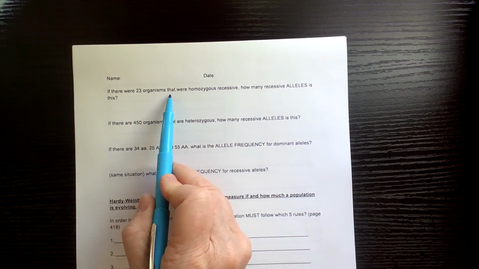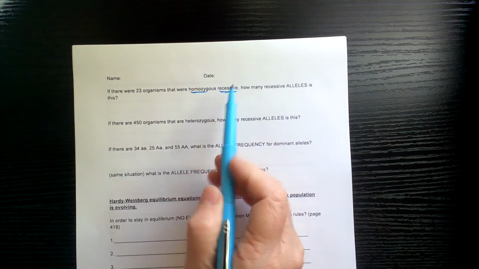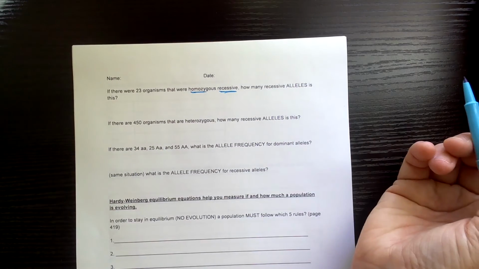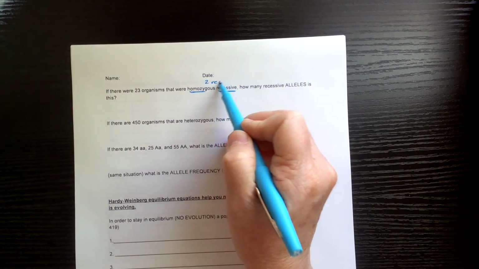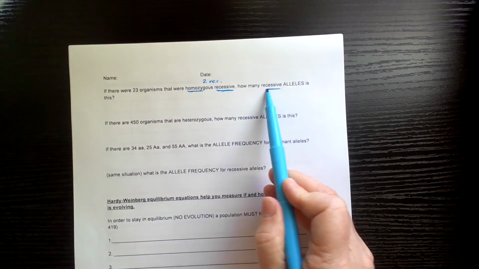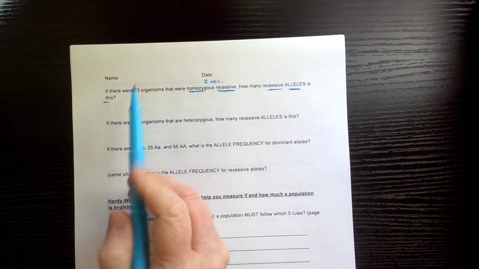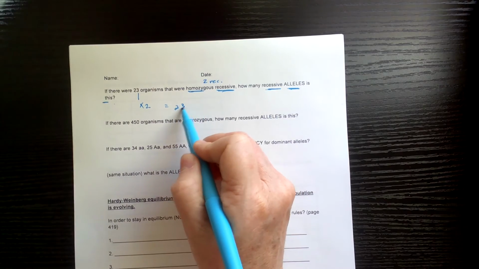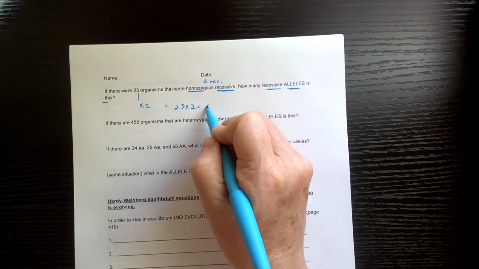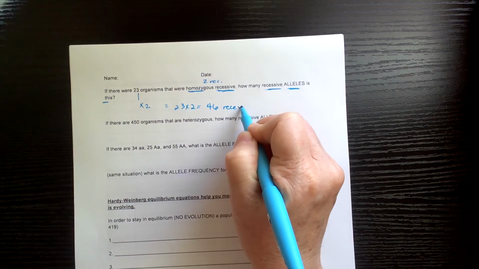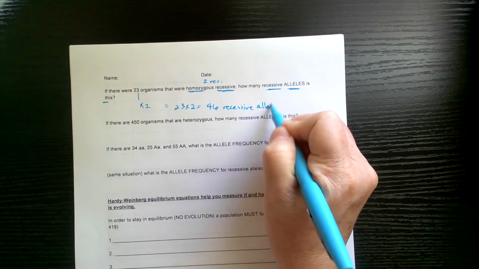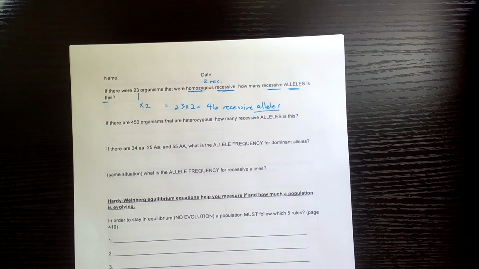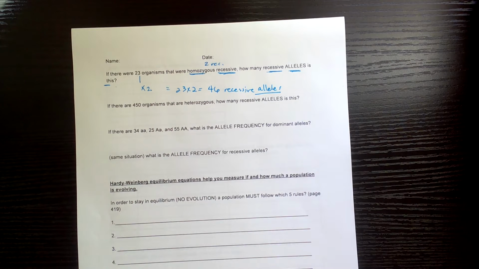So there's 23 organisms that are homozygous recessive. That means they have two recessive alleles. How many total recessive alleles is this? Each organism has two, so it's 23 times 2. So it's a total of 46 recessive alleles, because alleles are your big A, little a. It's the genes that are on your chromosomes.